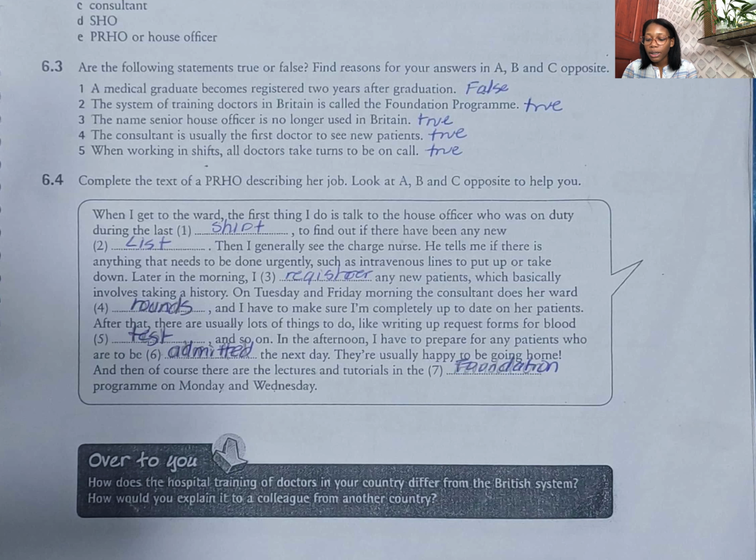In the afternoon, I have to prepare for any patients who are admitted the next day. There are usually patients happy to be going home, and then of course there are the lectures and tutorials in the foundation program on Monday and Wednesday.